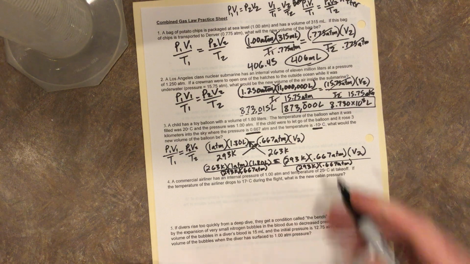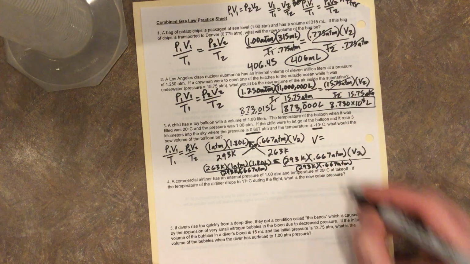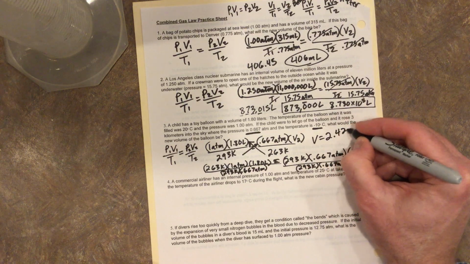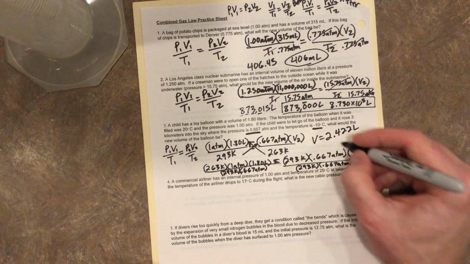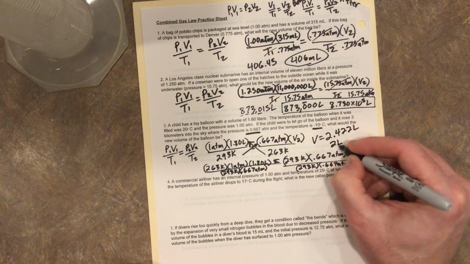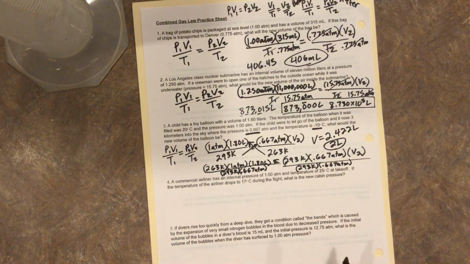And when I do all that, I'm going to find out that the volume of the balloon, once it does this, this balloon is going to get big. Team pressure wins, 2.422 liters. Sig figs, we're going to change that. Unfortunately, there's only one sig fig there, so 2 liters. The balloon gets bigger. It used to be 1.8, now it's 2 liters.